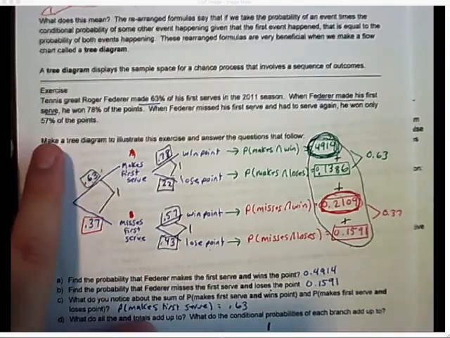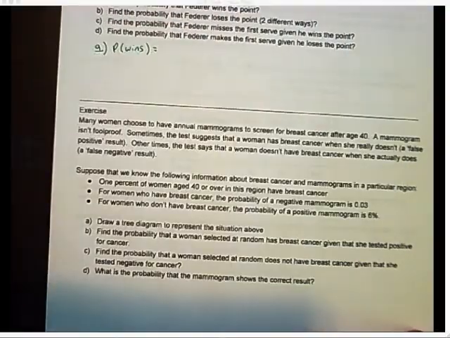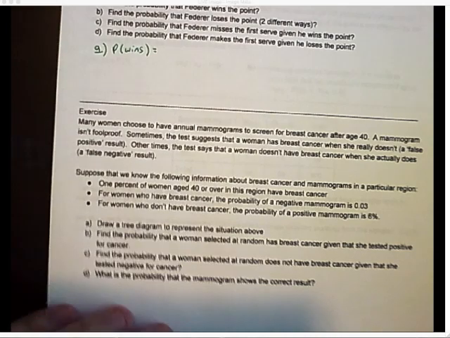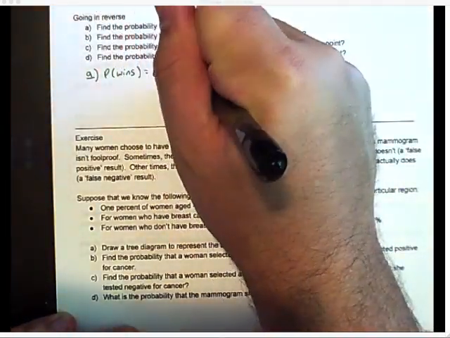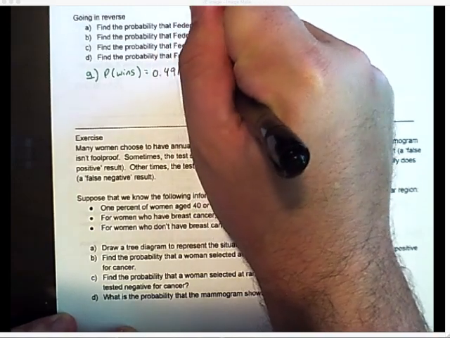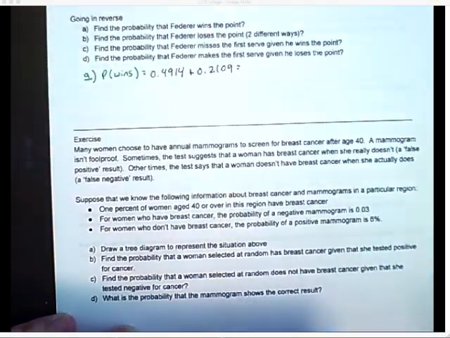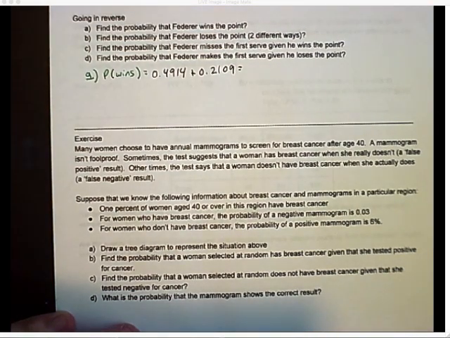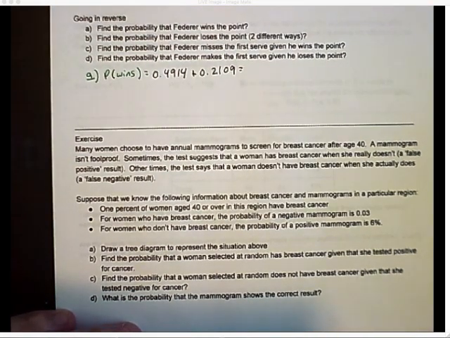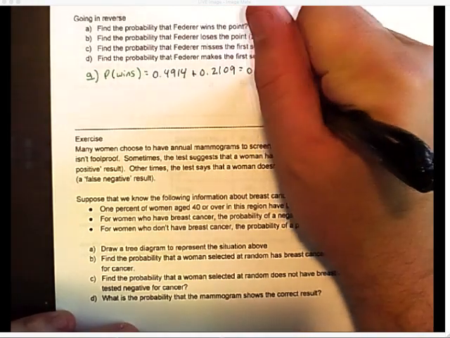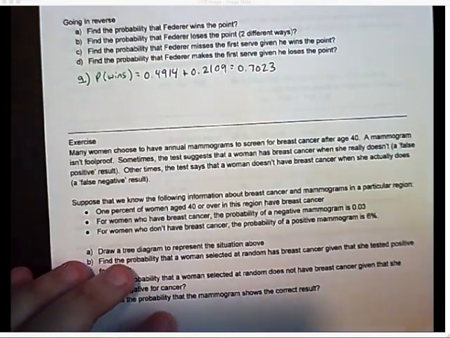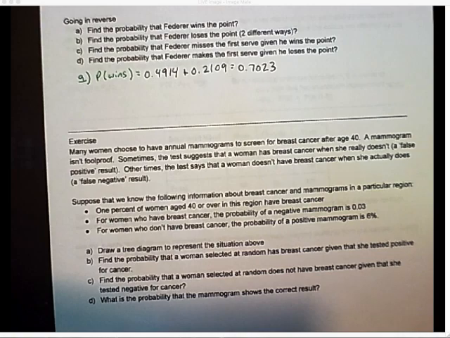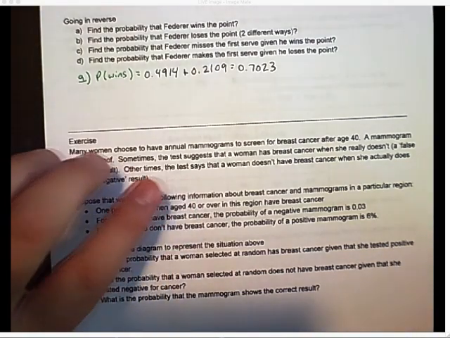All right. So that would simply be the 0.4914 plus the 0.2109. So if I add those numbers up, that is 0.7023. There's a 70.23% chance that Federer wins the point. All right.